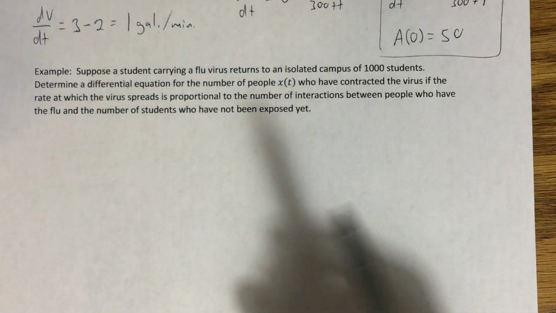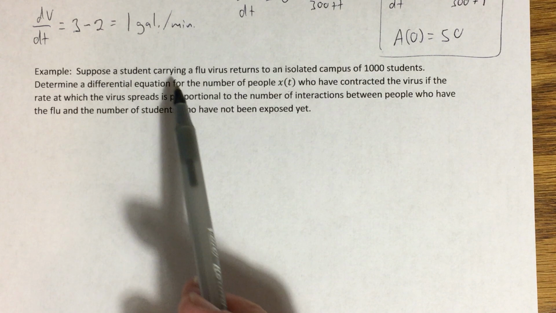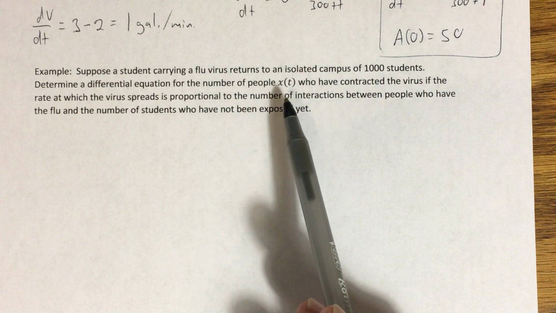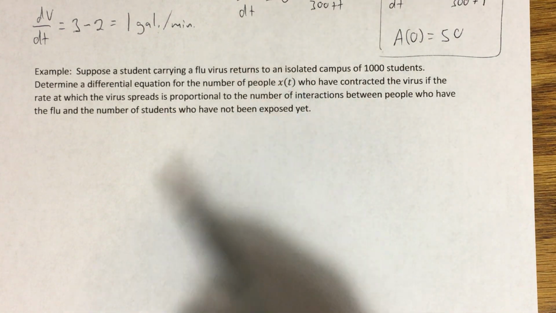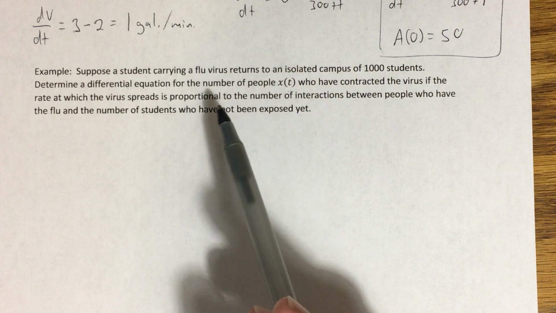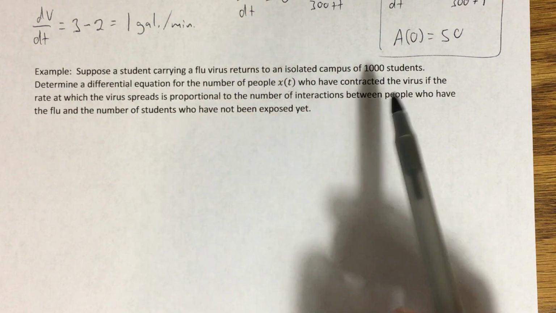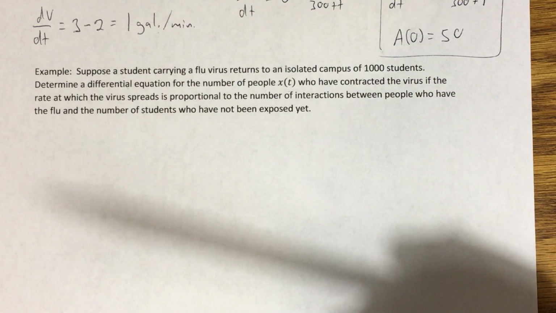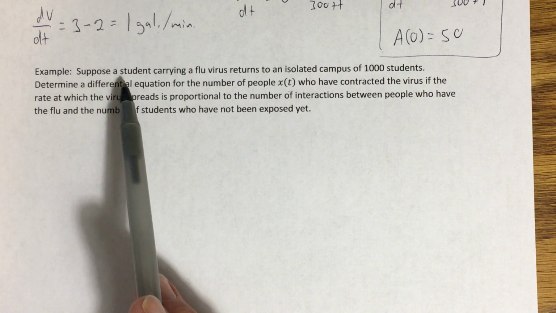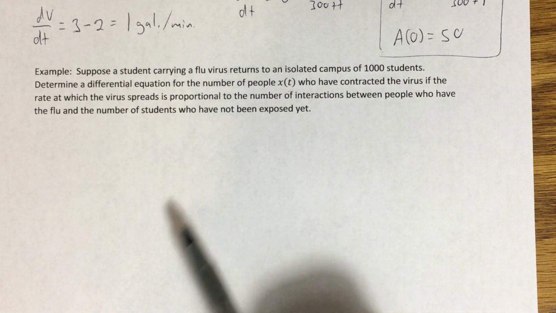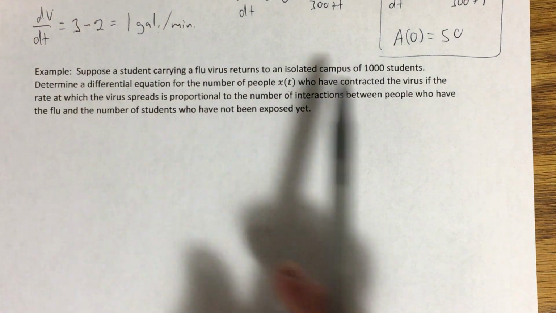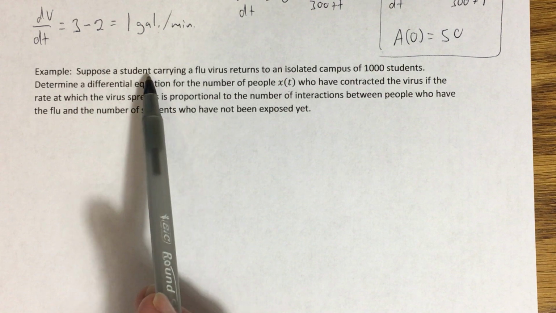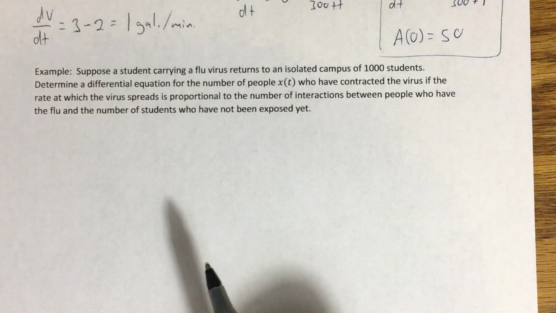So keeping that in mind, it says up here that a student who has that flu virus returns to an isolated campus of 1,000 students. Now depending on how you read this, there's two different possible answers here based on the number of students on campus. If this student returning to campus is counted among these 1,000, then there are 1,000 students total. If that student is an additional student to these 1,000 students, then you have 1,001 students. And this sentence alone doesn't make it super clear, but we're going to go with the first interpretation. This student is counted among these 1,000 here.